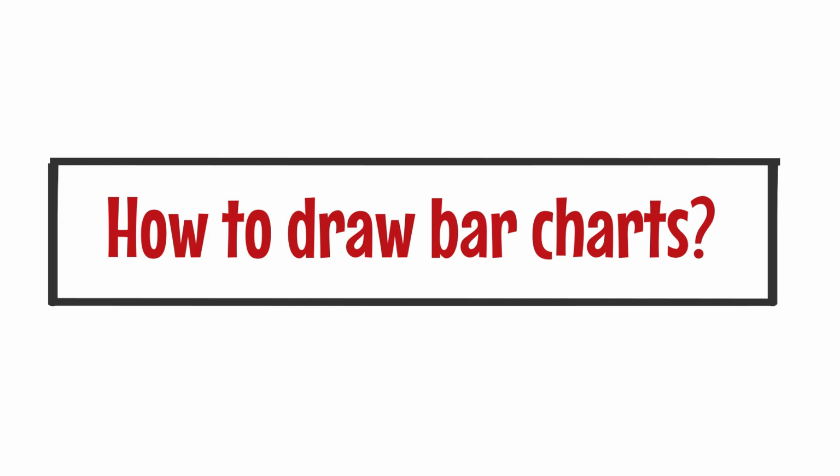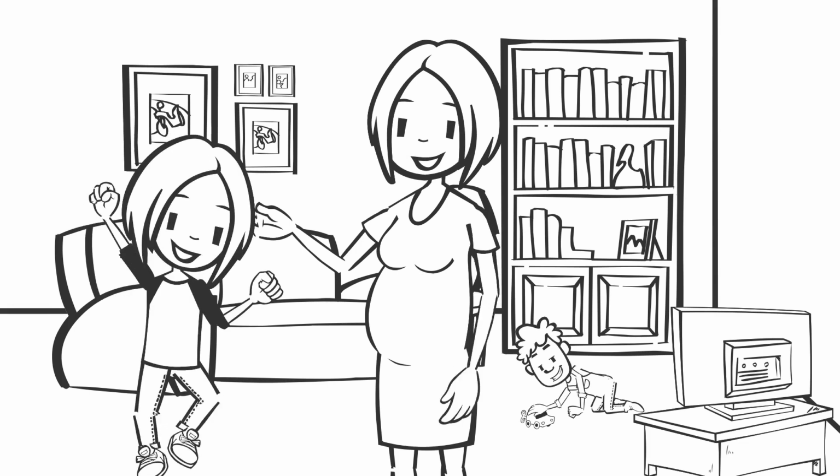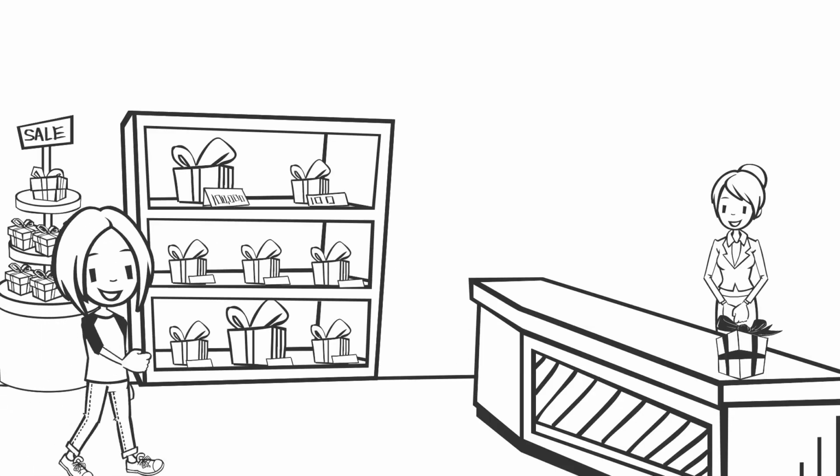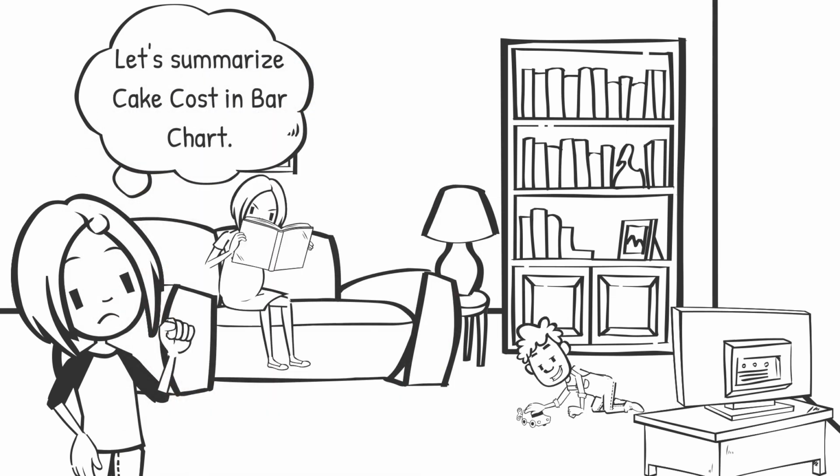Let's take an example of how to draw this chart manually. Lisa's mother requested that she purchase a few cakes for a Halloween party. Lisa went to the market and bought a variety of cakes in various quantities. At the cake shop, she ordered 5 pineapple cakes, 3 mango cakes, 2 black forest cakes, 3 strawberry cakes, and 6 banana cakes. When she got home, she wanted to summarize her spending to her mother. She wanted to visualize the cake data in a bar chart so that she can explain which type of cake she bought most and where she spent the majority of her money.